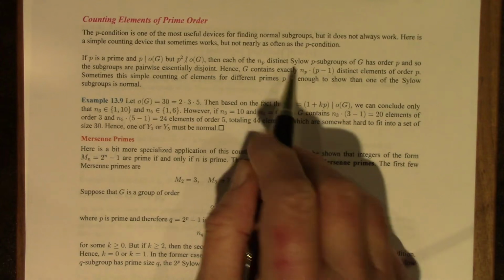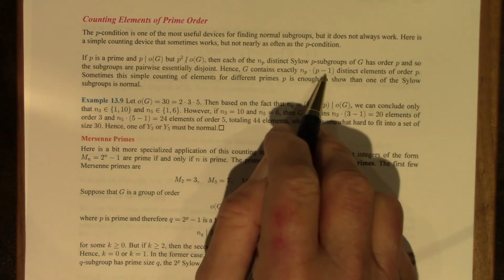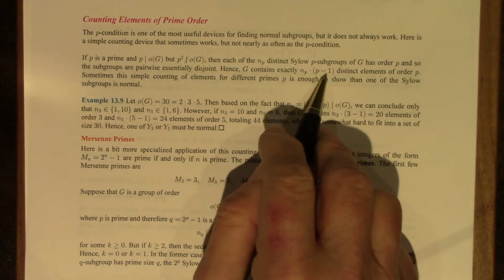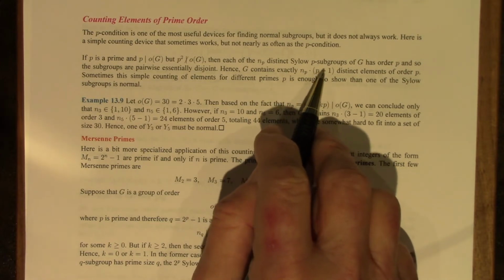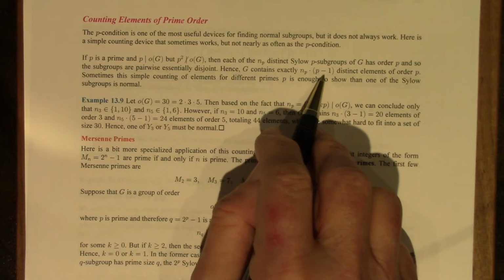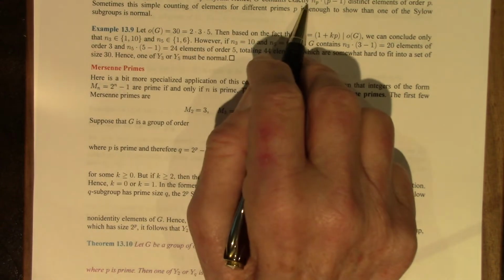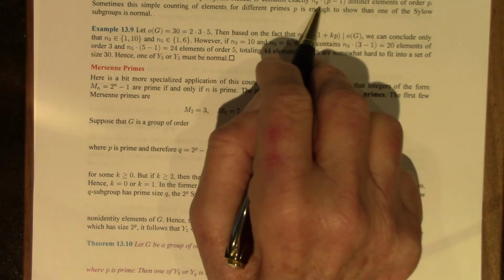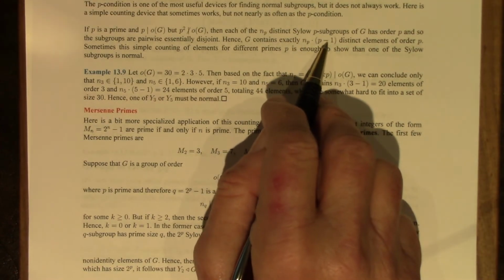Therefore, G contains exactly n_p times (p minus 1) distinct elements of order p, because each of these n_p Sylow p subgroups has size p. Take away the identity, p minus 1 elements, all of which have order p. And because of the pairwise essential disjointness, there's no overcounting here, n_p times (p minus 1).